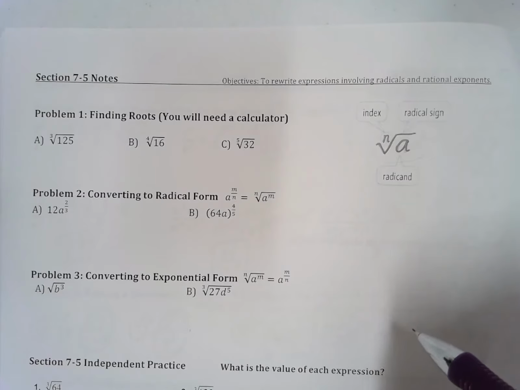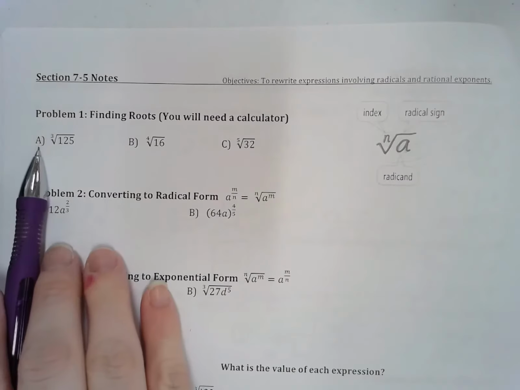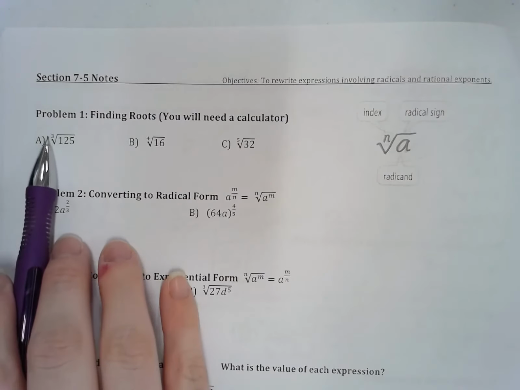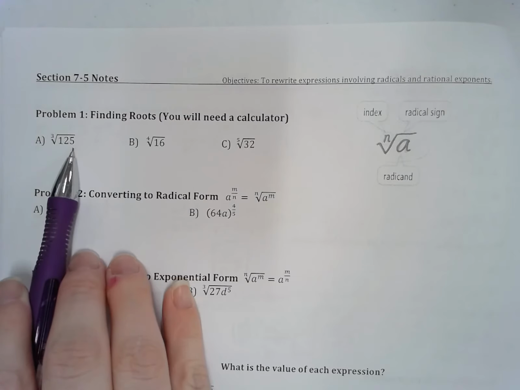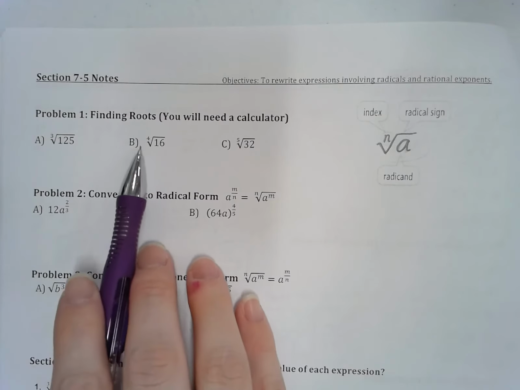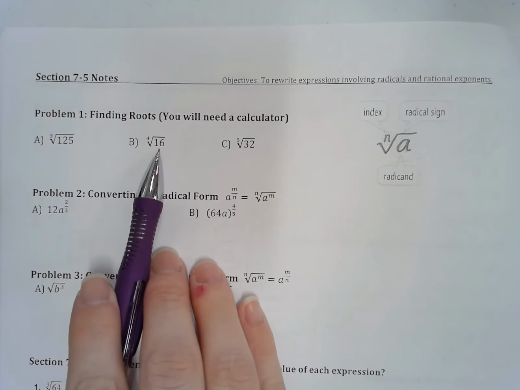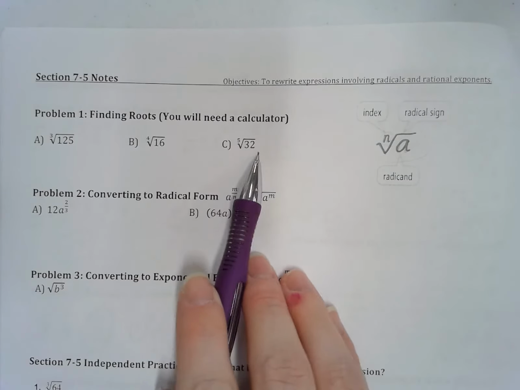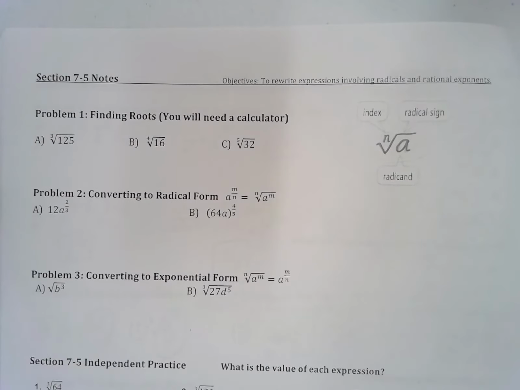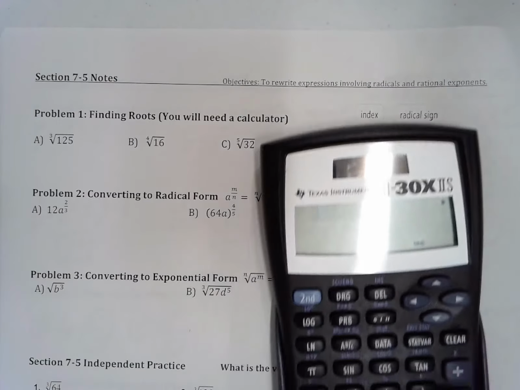Okay? So for example, if I'm reading this, I say this is the third root of 125. This is the fourth root of 16. This is the fifth root of 32. So in order to do these on your calculator, you're going to type them in exactly as you see them.